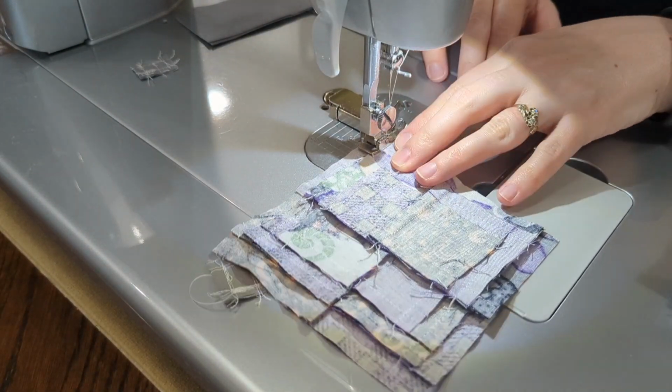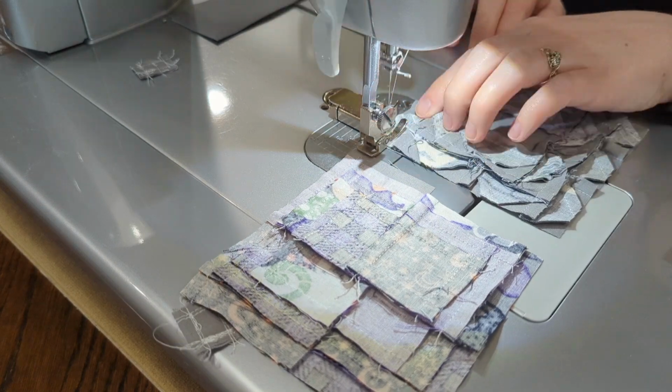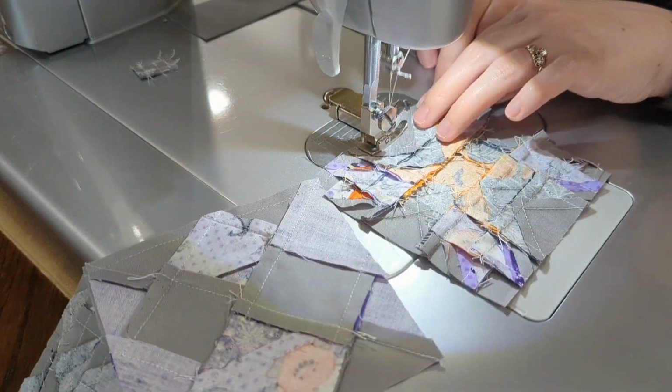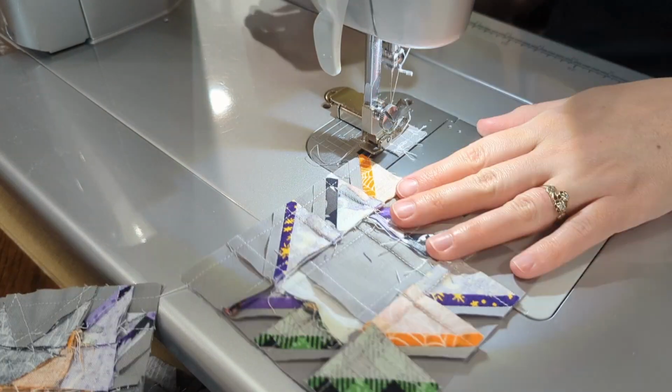Just like with frame A, we're working from our main small block out, starting with one of the side pieces and moving forward from there.